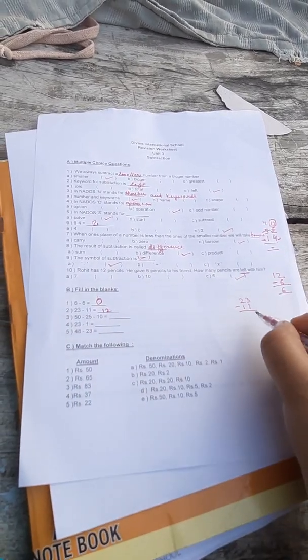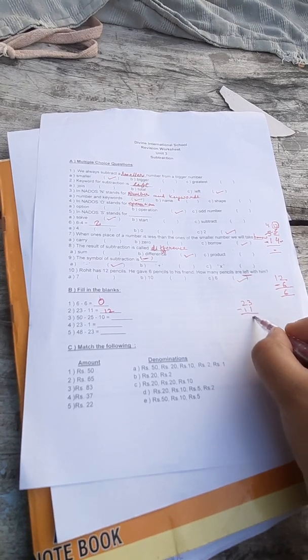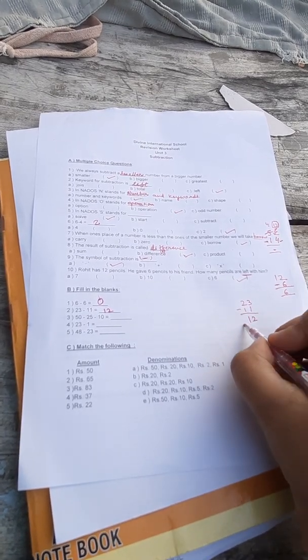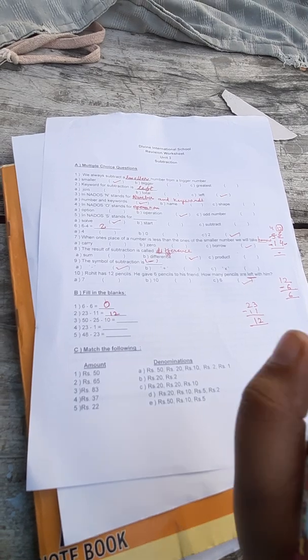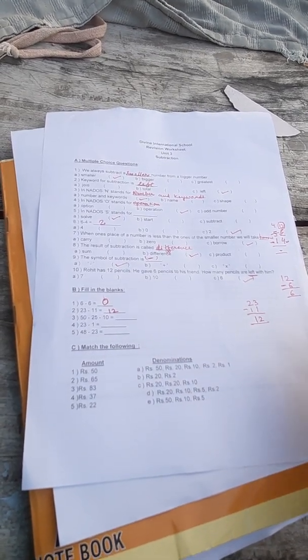Or here we can make a sum and then count. 3 minus 1 is 2. 2 minus 1 is 1. So both answers will be the same. In this way also we can solve.